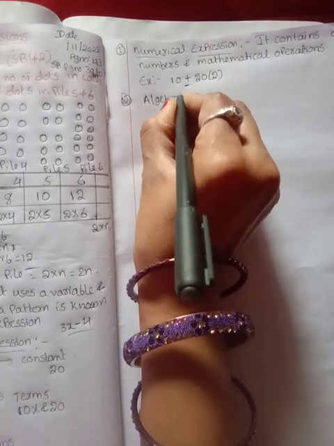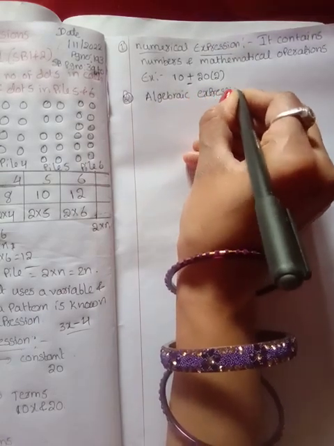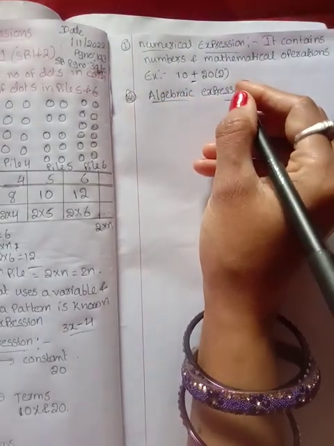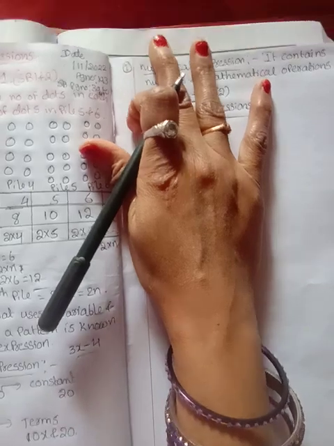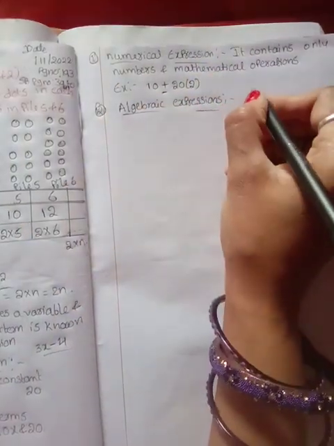Algebraic expressions. What are algebraic expressions? They contain numbers, at least one variable, and mathematical operations.